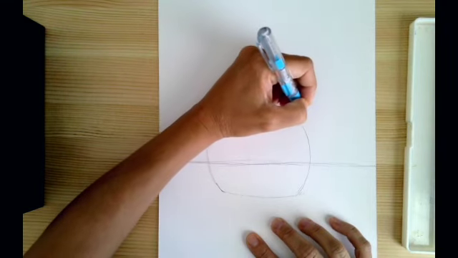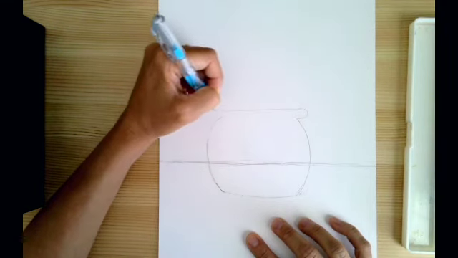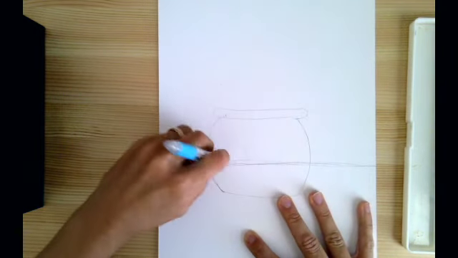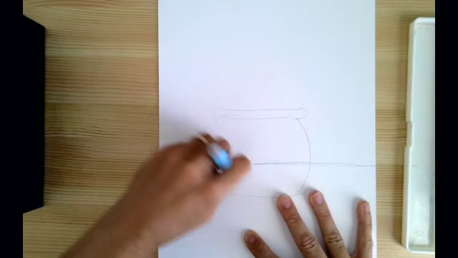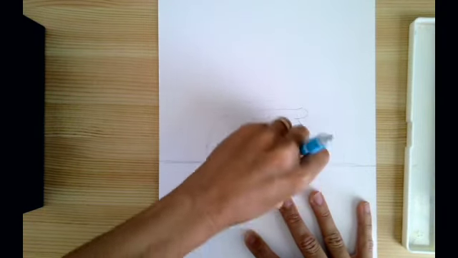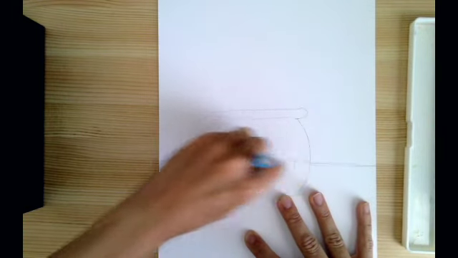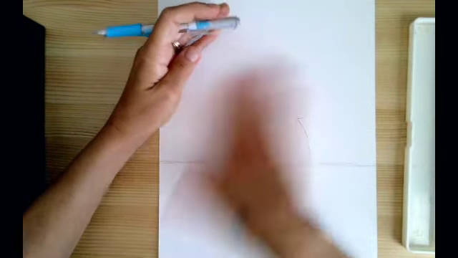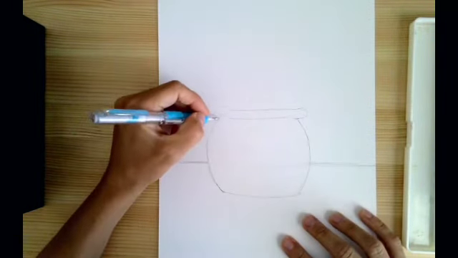Then we're going to do a border this time, something like that, nothing fancy. We are going to erase the line of the table inside the vase. We're going to erase it very well, because with watercolor we can always see underneath.